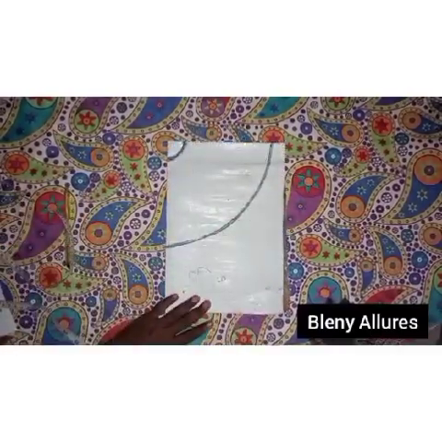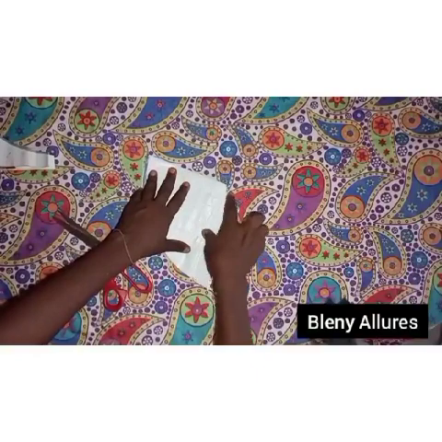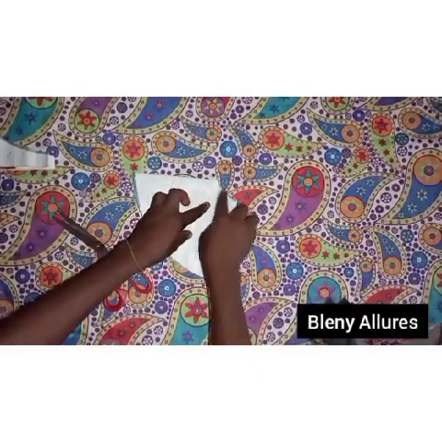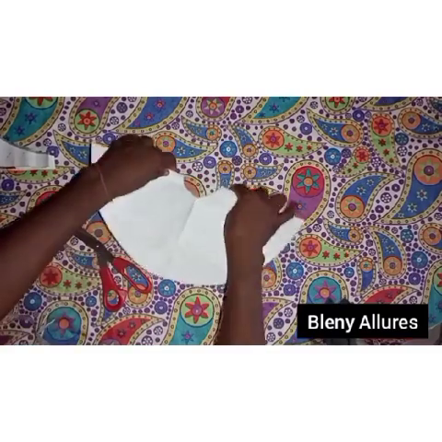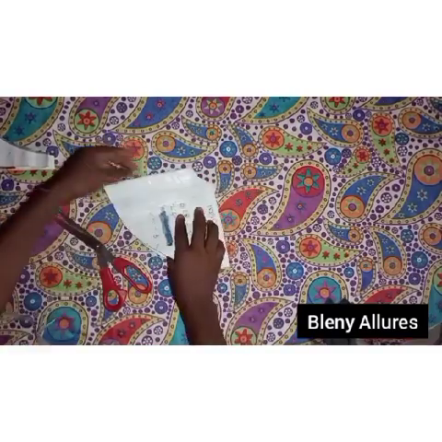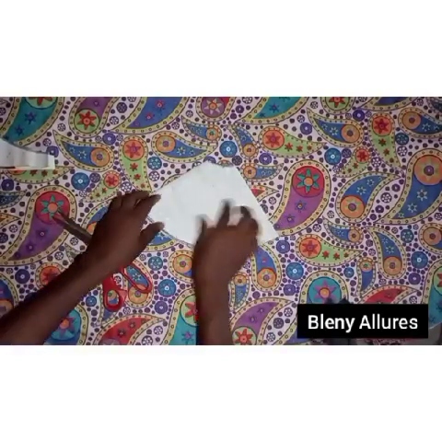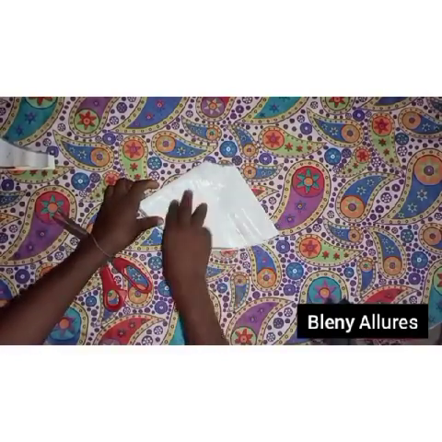I've done that. I've cut that place out and our radius out, and I've cut out the length also. You can see how it looks like, how I folded my paper. So I'll go ahead and cut this on my fabric.